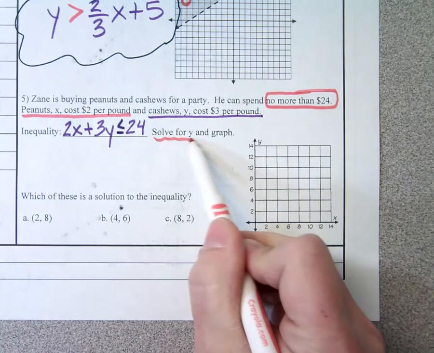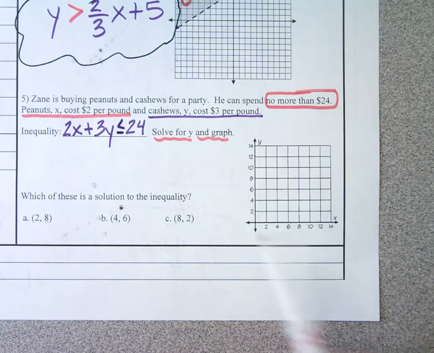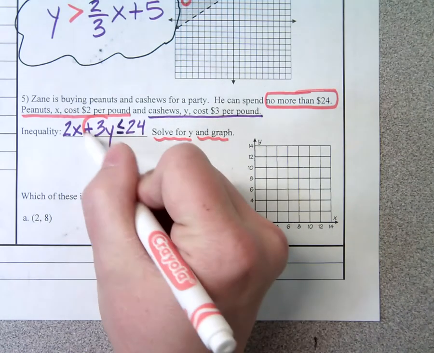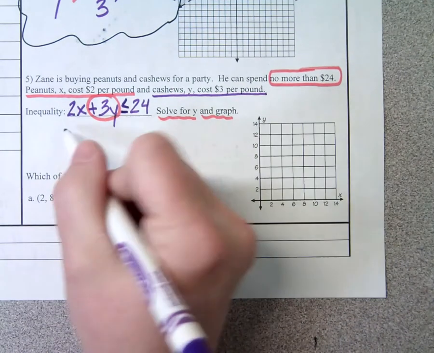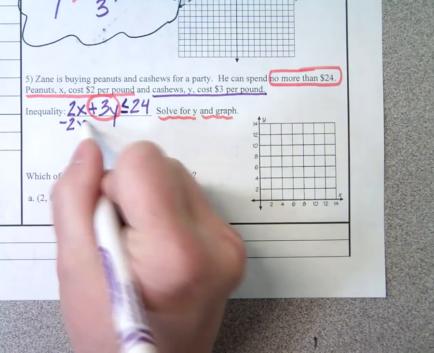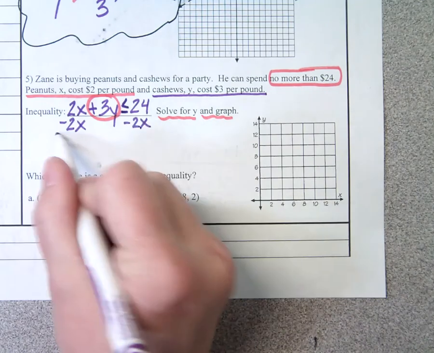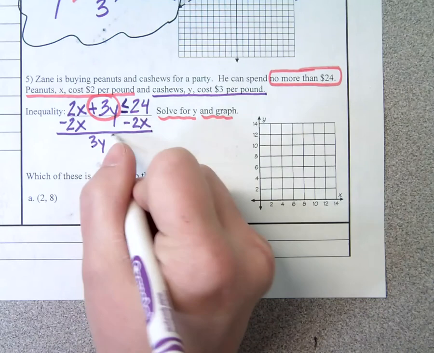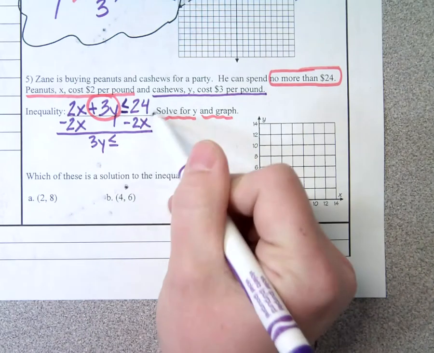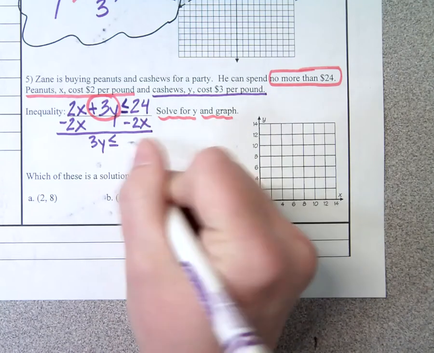Okay, so it tells me solve for y and graph. You betcha. So I circle everything smushed with my y. I add or subtract whatever's outside my circle. So to get rid of a positive 2x, I must subtract it. The 3y drops. The symbol drops. How do I rewrite this? Tell me out loud, everyone.